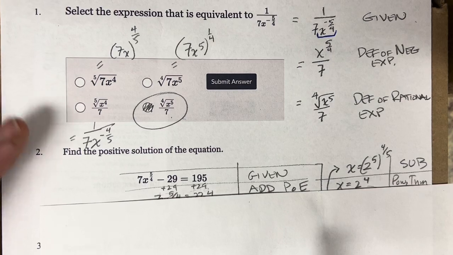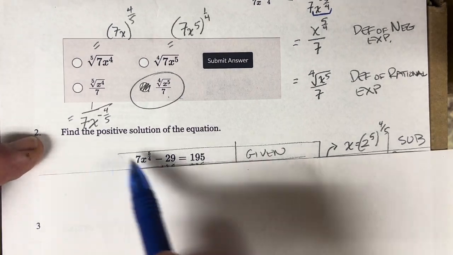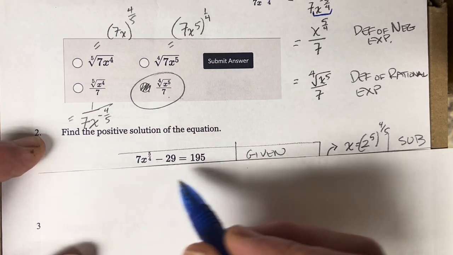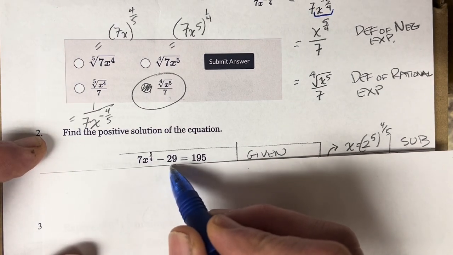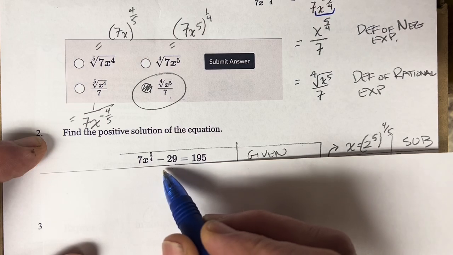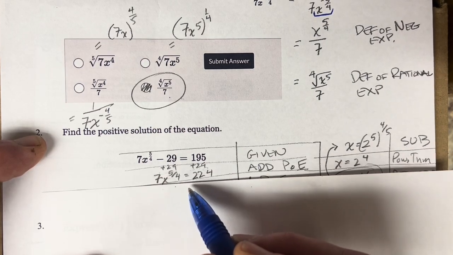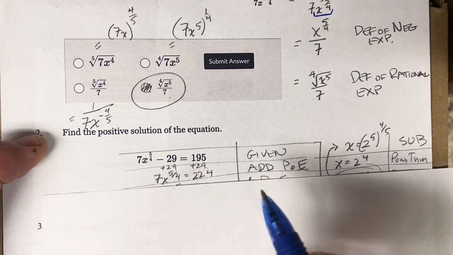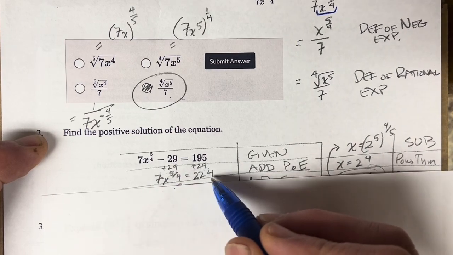Okay, so looking at this one, then we're given this equation. We can peel away the layers just like we do any math equation. We want to start with the outside and work our way into that x. This is the outermost thing. I add 29 to both sides and I get 7x to the 5/4 power is equal to, when I add that, 224.